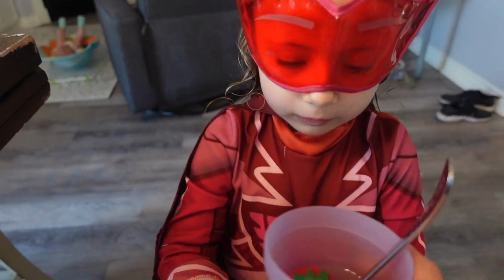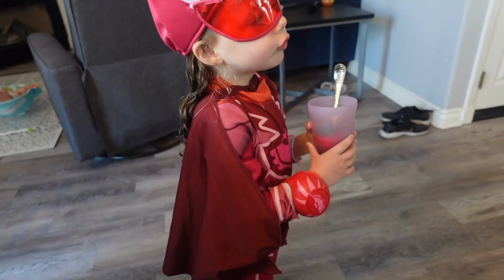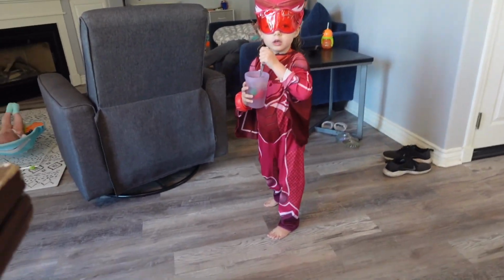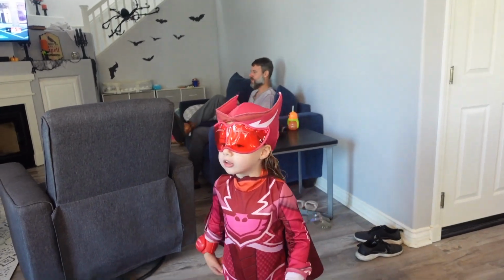Oh, what are you making here? It's strawberry juice. Oh, okay. Why don't you bring it over here so we can start all of our candy experiments. Oh, you're in charge of stirring it, Daddy.